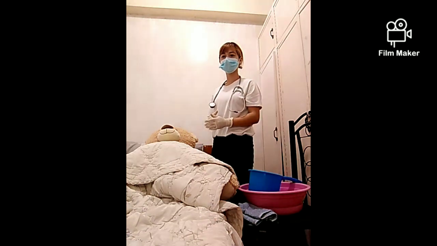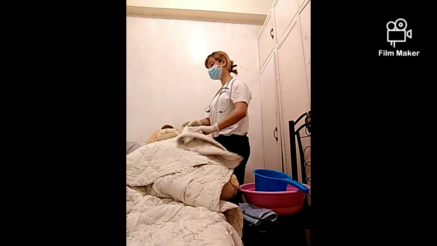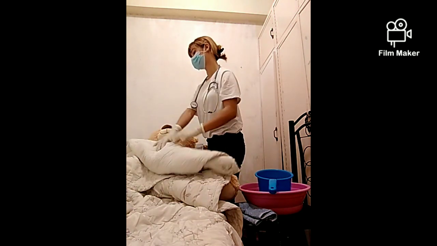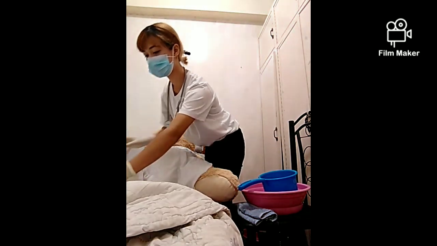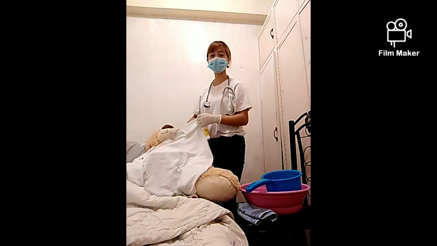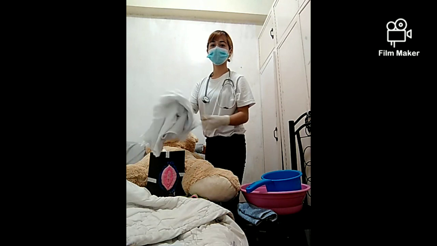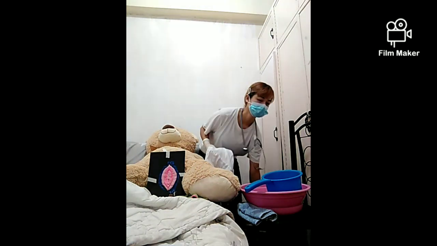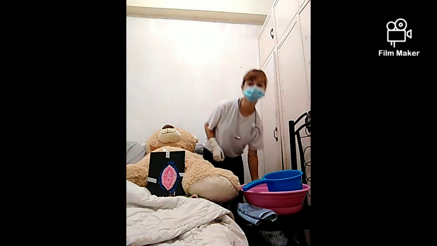So, we're going to remove first the dressing or pads. So, ma'am, pwede ko bang remove yung pads nyo or dressing? So, nag-agree yung patient natin. So, alisin muna natin yung garments. So, for instance, ito yung pads or dressing. So, we're going to put it in a basket here, separate place, disposal.